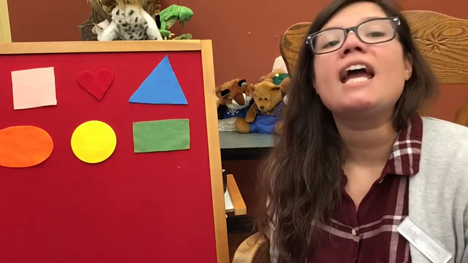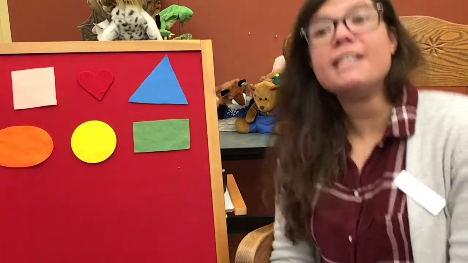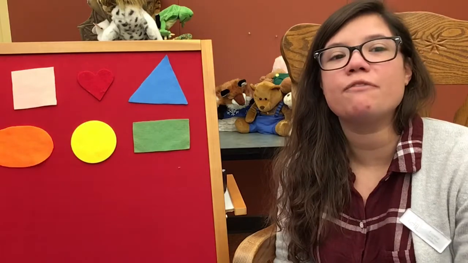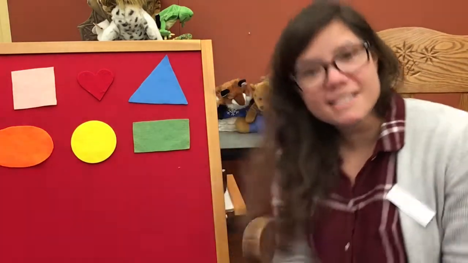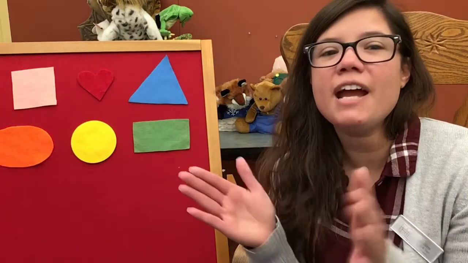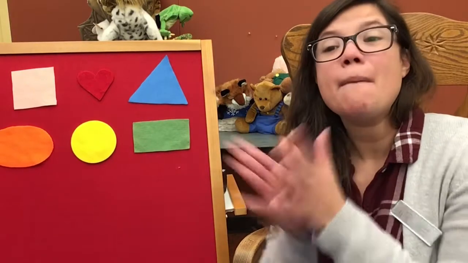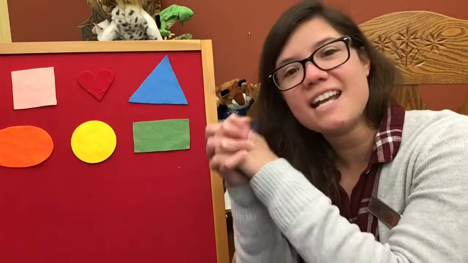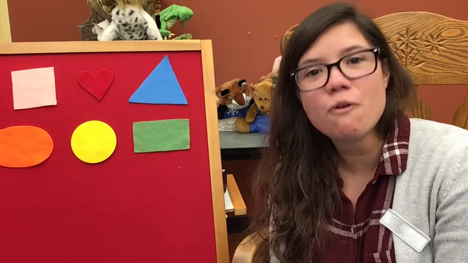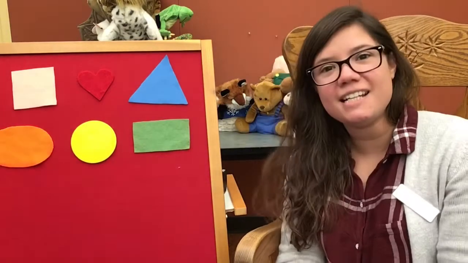If you're ready for a story, take a seat. If you're ready for a story, take a seat. Clap your hands and stomp your feet. Make your hands all nice and neat. If you're ready for a story, take a seat.